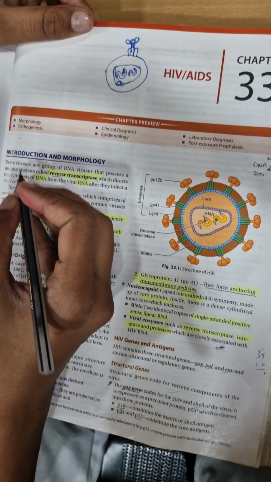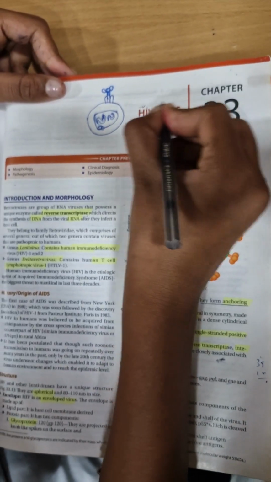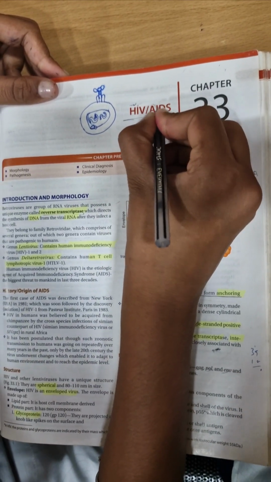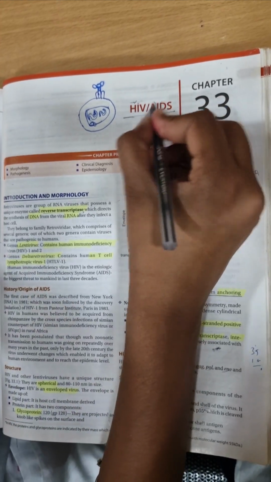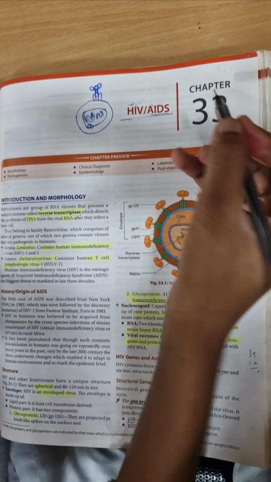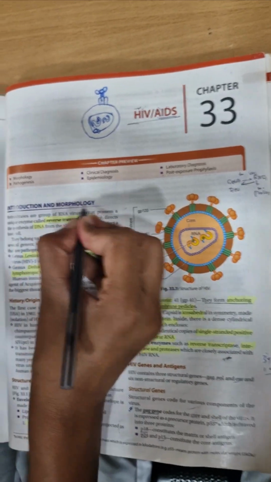On one hand, you have human immunodeficiency virus, and this is acquired immunodeficiency syndrome. This is one of the stages of AIDS. After a few asymptomatic phases, you will get the stage of AIDS. Now coming to the introduction and morphology of AIDS.